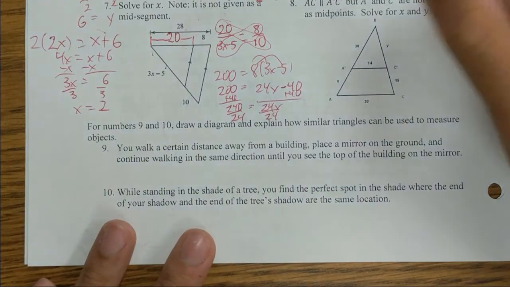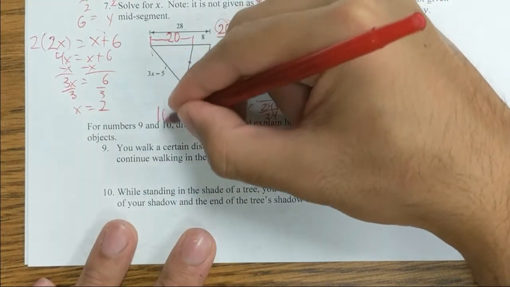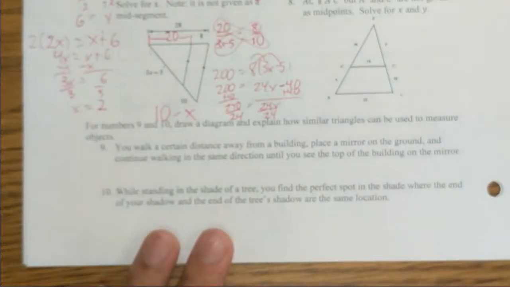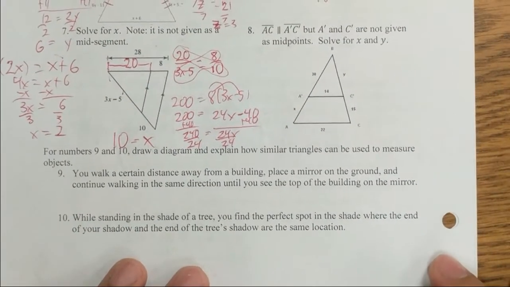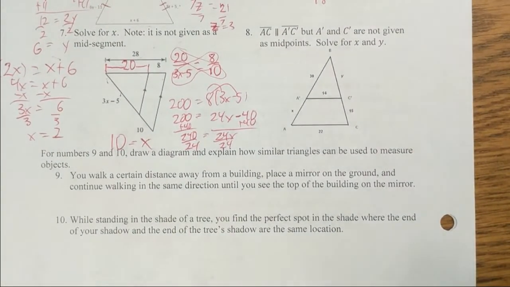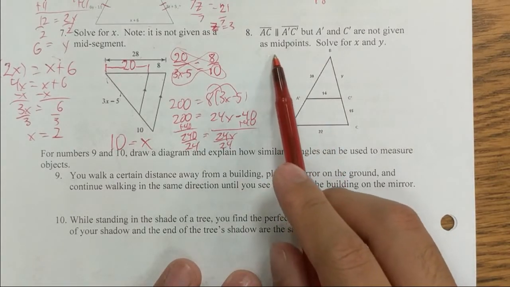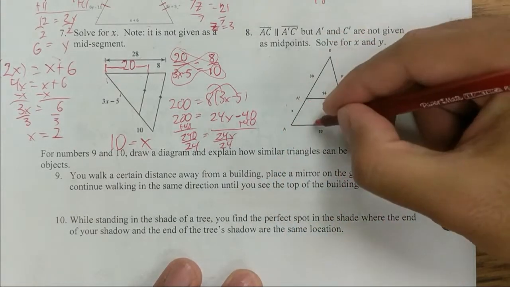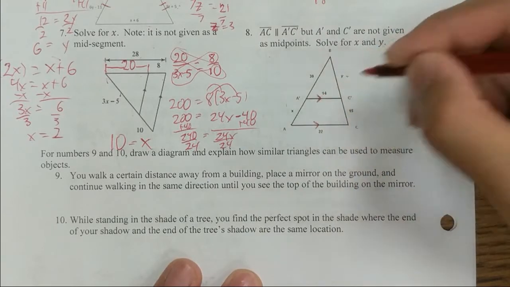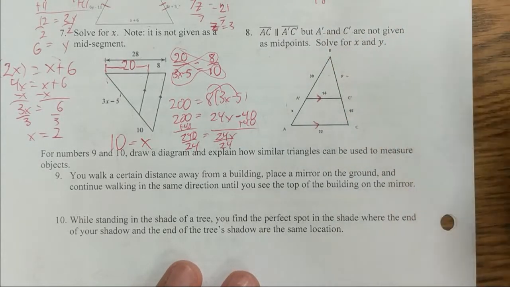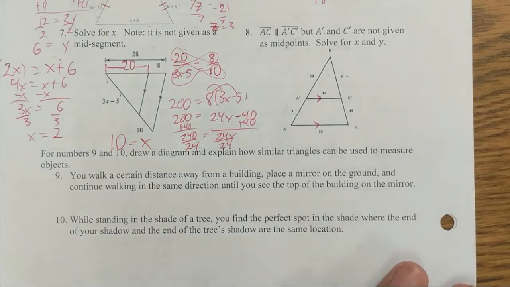Okay, so 240 divided by 24 means that x is 10. Alright, solve for x and y, given that AC is parallel to A prime C prime, but A prime and C prime are not given as midpoints. They might be, but we're not sure.